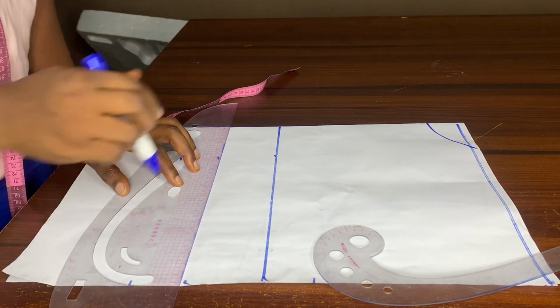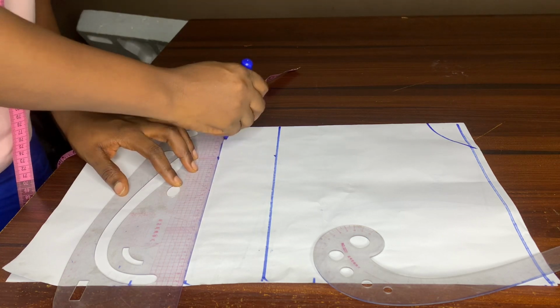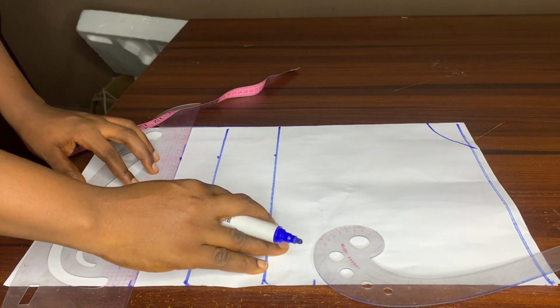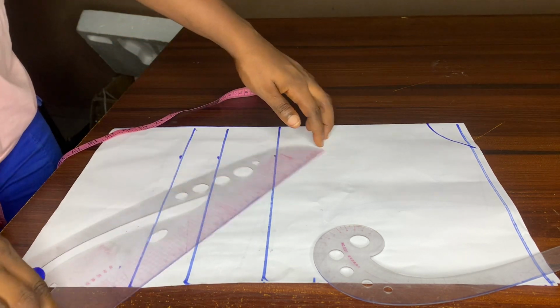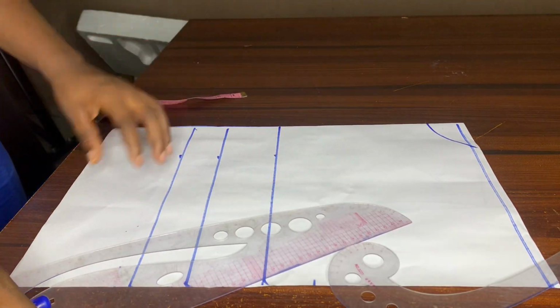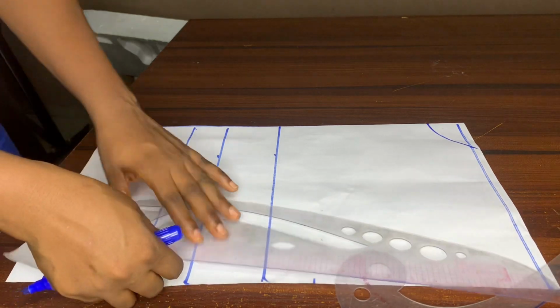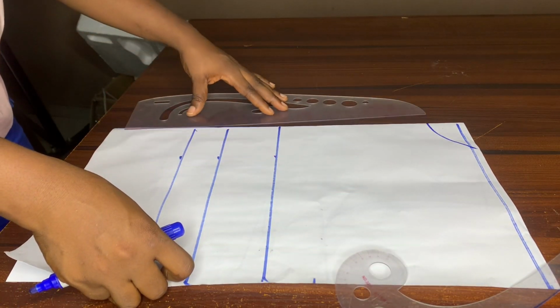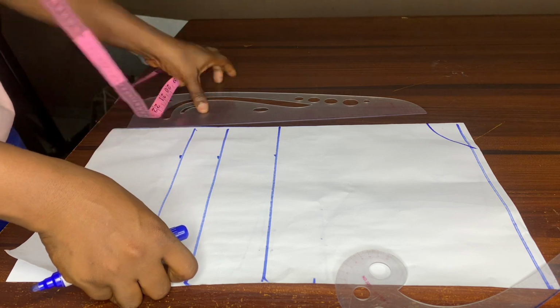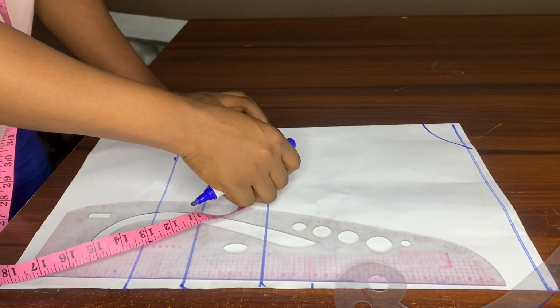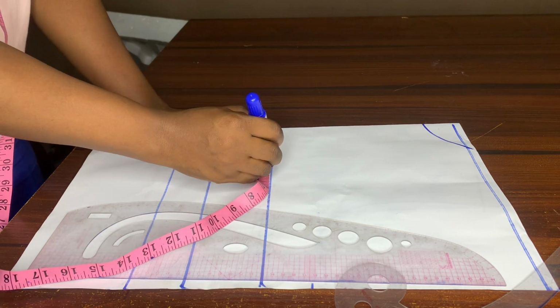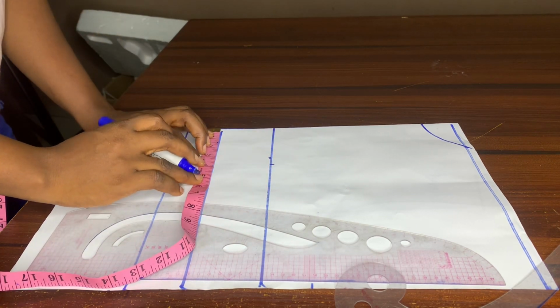My bust line, under bust, my waistline. Then from my waistline, I'll take my dart measurement, 4 inches, as we do in the front.